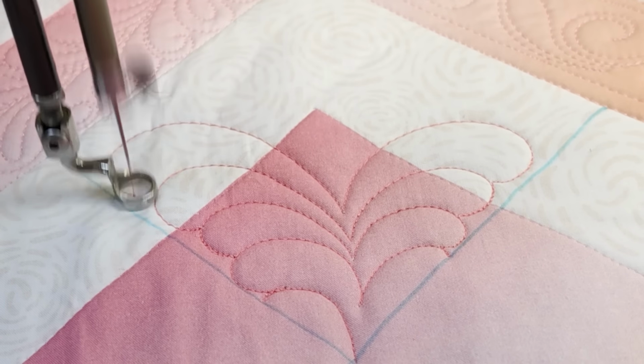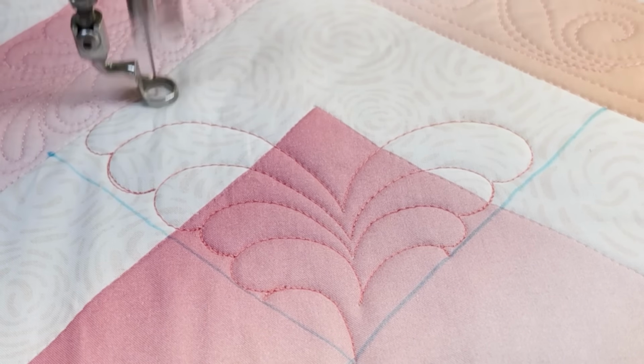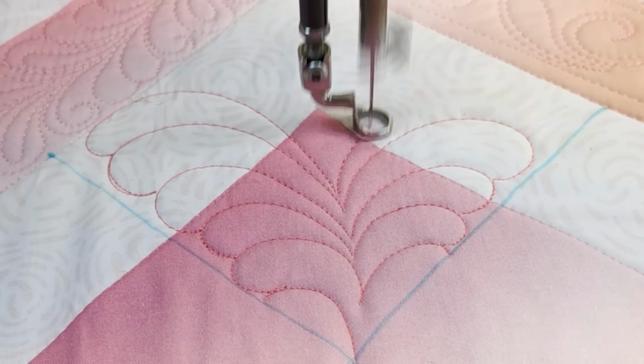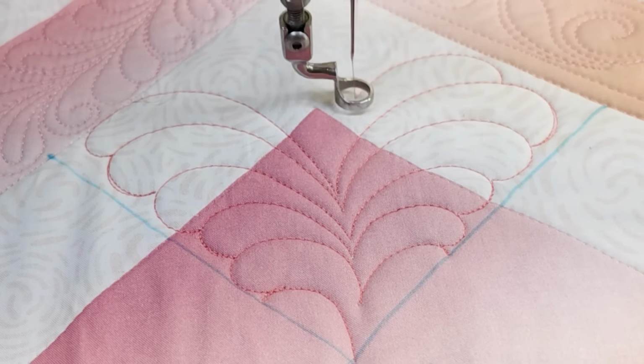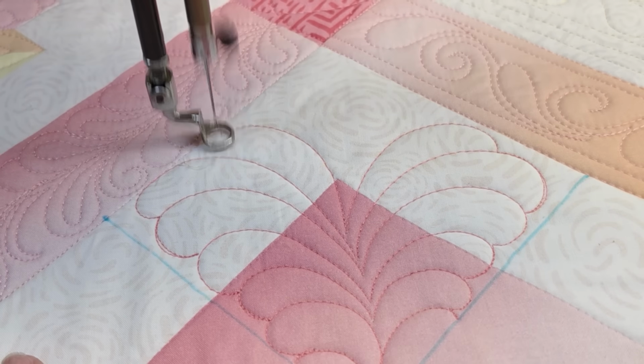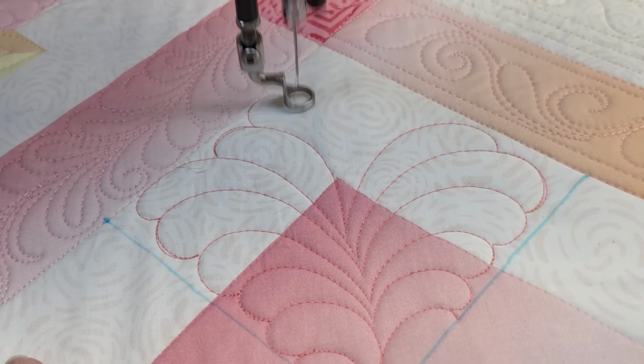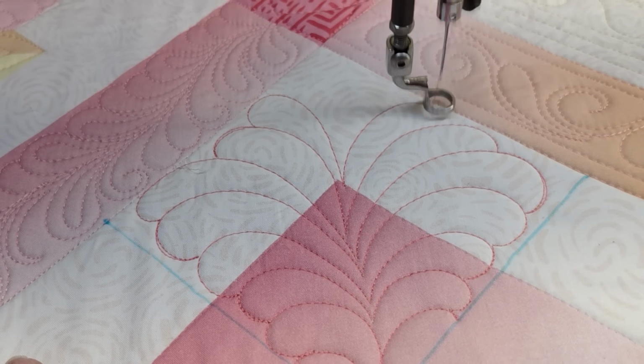The most important thing here is that I want to fill in this whole quadrant, leaving as little gap in between the feathers and that marked line as possible. Now I know in quilting this on a long arm, it can be really scary to extend that petal way out into space. But trust me, this feather looks a lot better when it fills that whole area in.